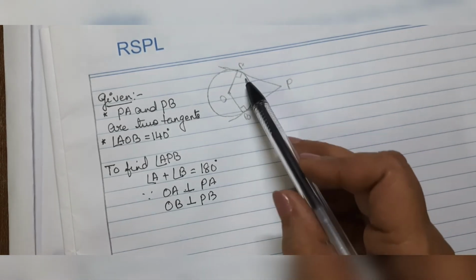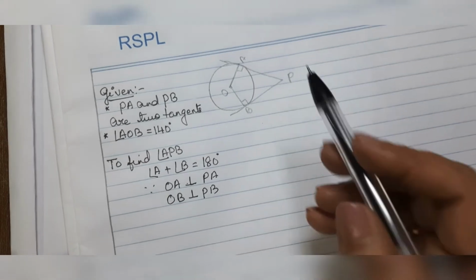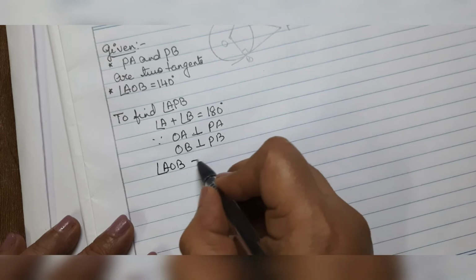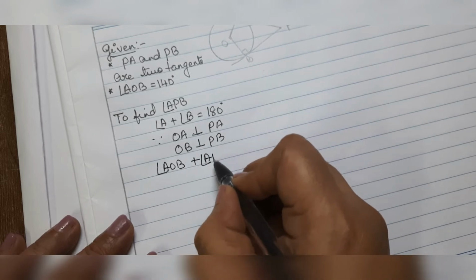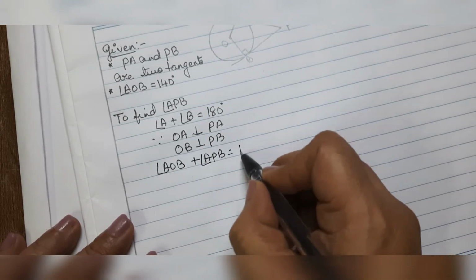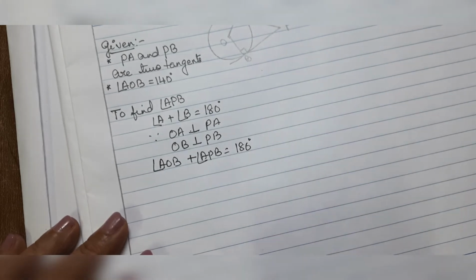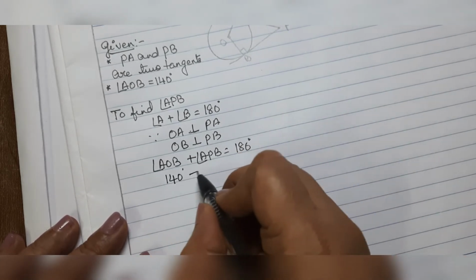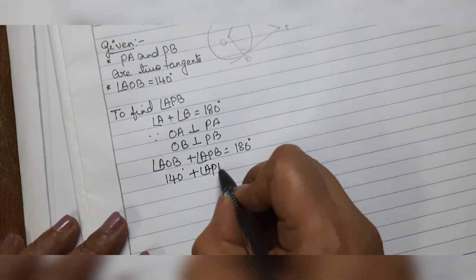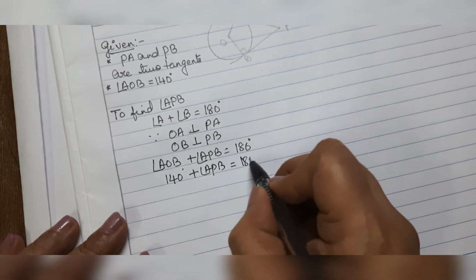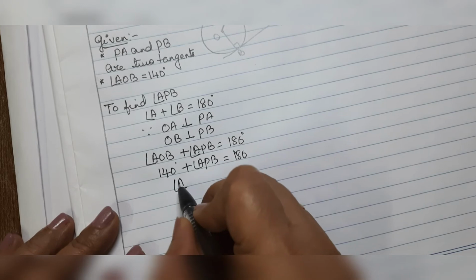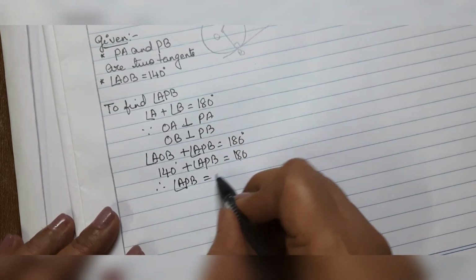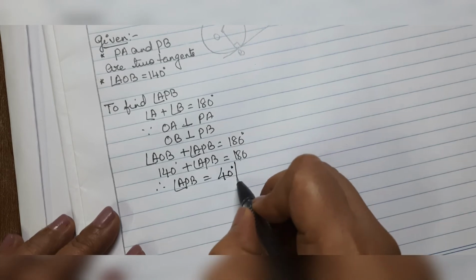Since these two are already 180, we will have angle AOB plus angle APB equal to 180 degree. We know AOB as 140, so angle APB is equal to, therefore, 180 minus 140, 40 degree.